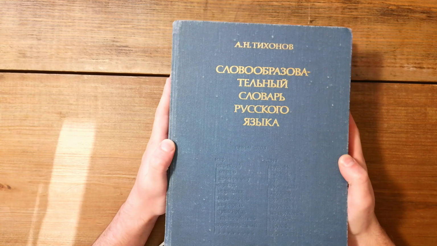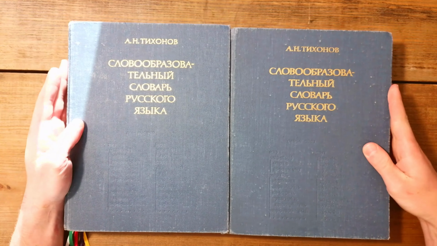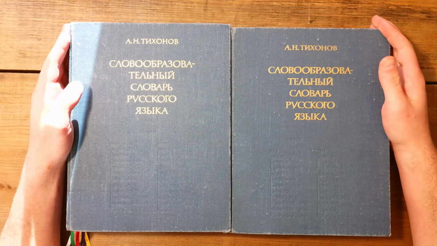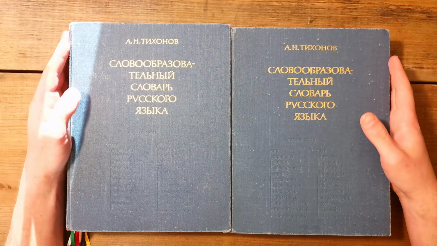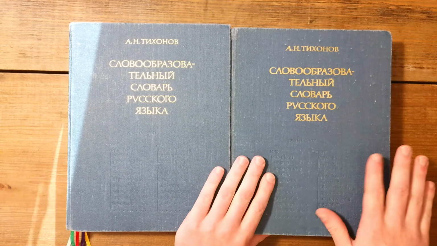Well, in 1985, Alexander Nikolaevich Tikhonov gave us just that in 2 monumental tomes. Presenting now the Словообразовательный словарь русского языка. Tikhonov is a hero.